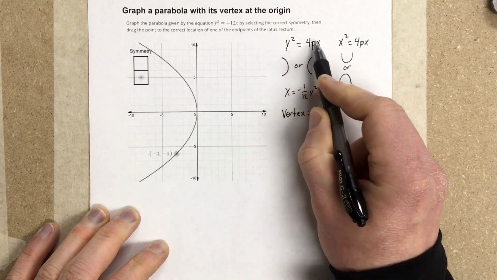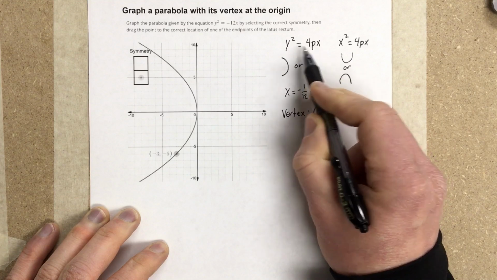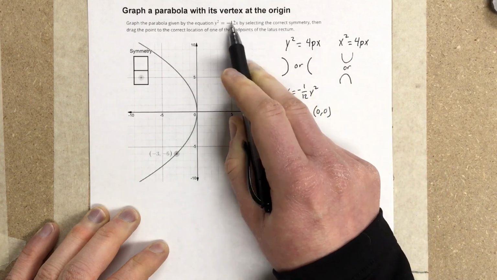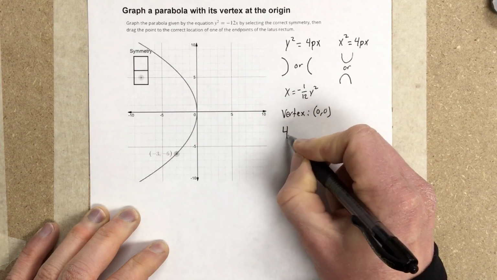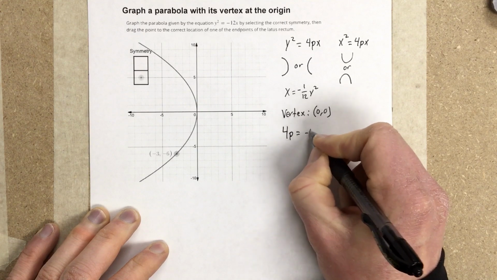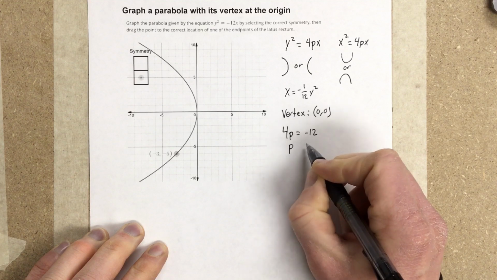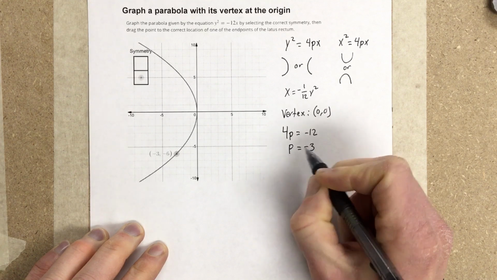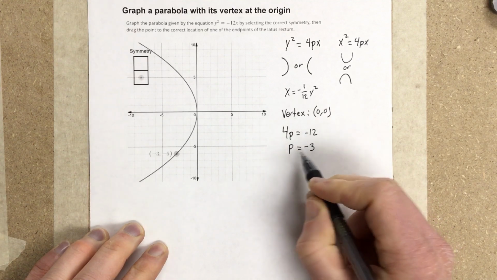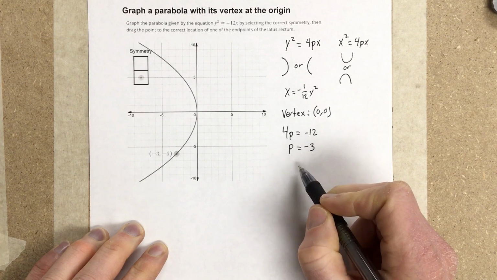Now, if I go back to this y squared equals 4px standard equation, we already have that written like that. So that means that 4p is equal to negative 12, which means p, if I divide by 4 on each side, is negative 3. So then I can use this value p to find the points for the latus rectum.